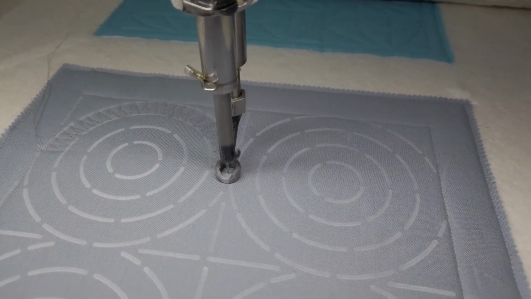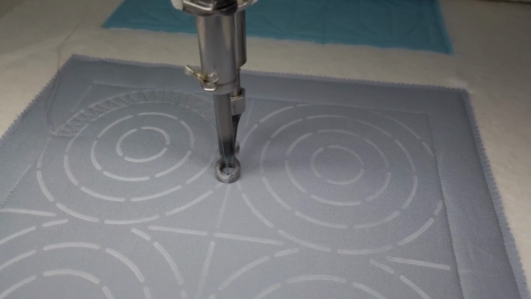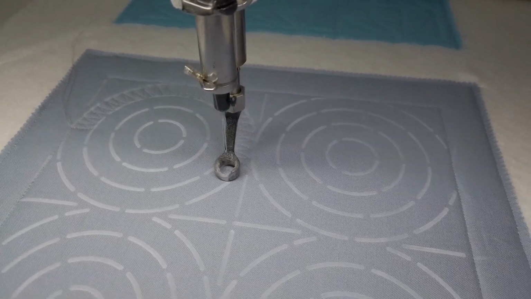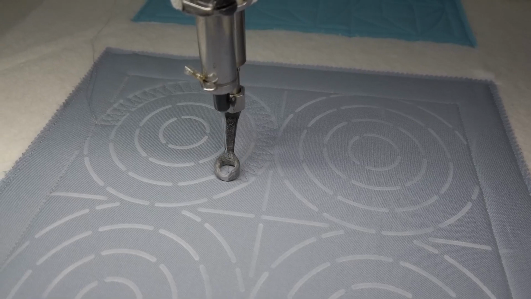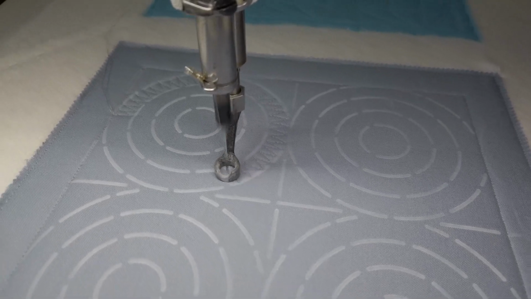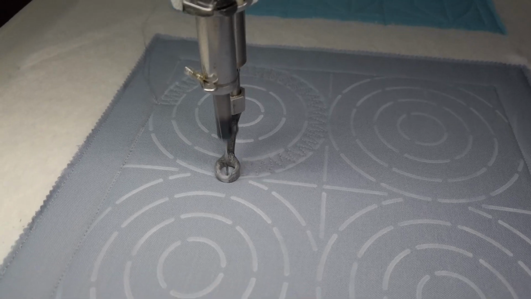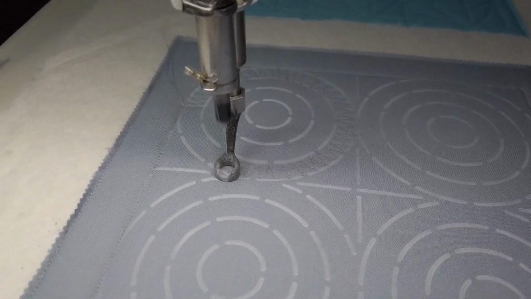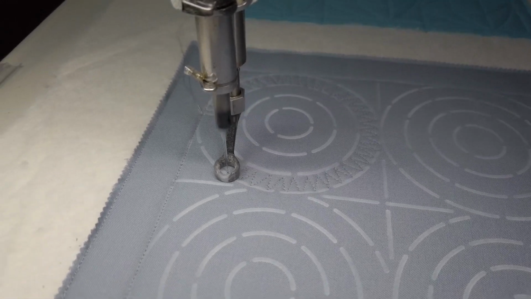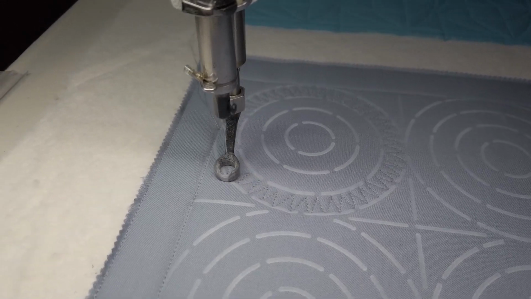The tighter you make them, just realize that that's going to take quite some time to stitch. Just work my way the whole way around.